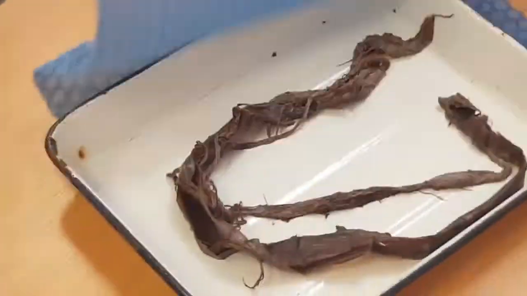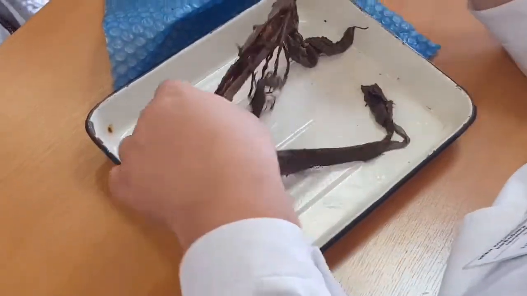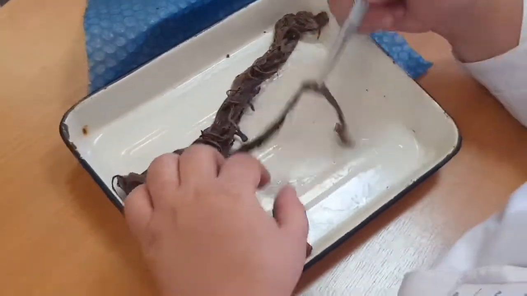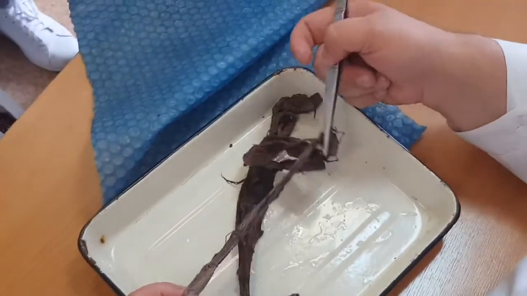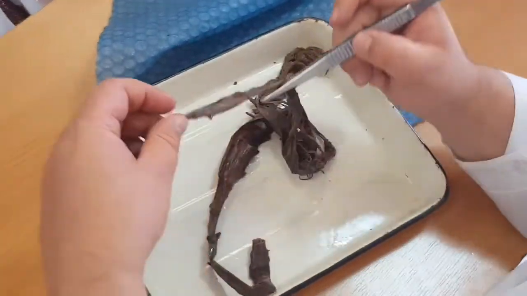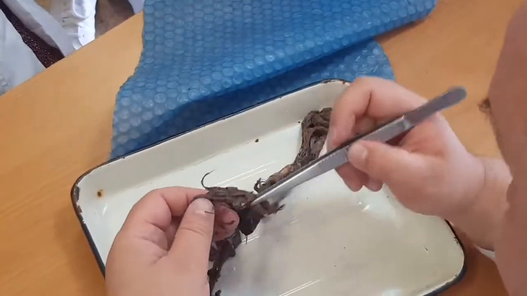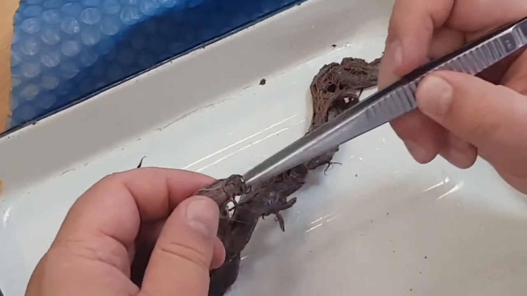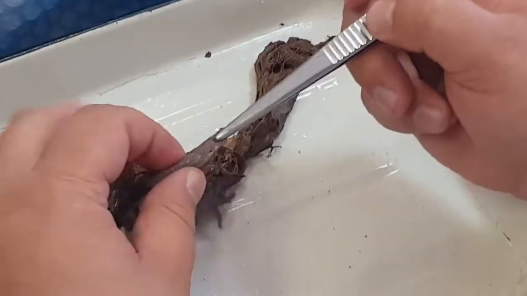What we can see here is a spinal cord. That is a spinal cord. It should be. That is the end of the spinal cord. Should be conus medullaris. Conus. Just a moment.